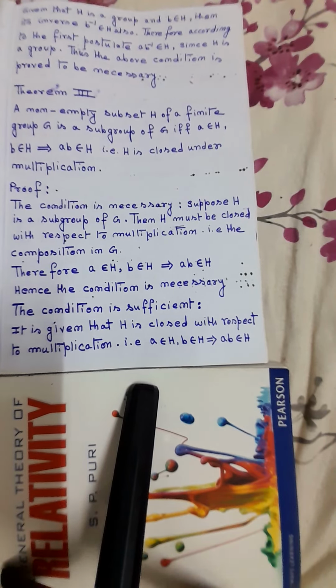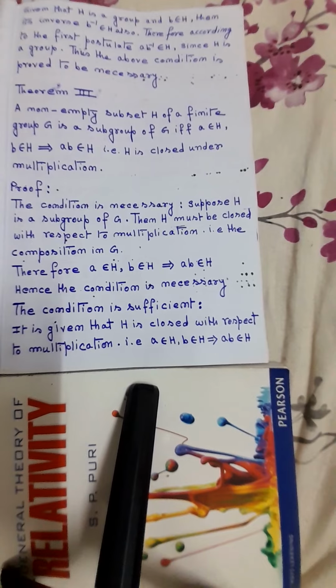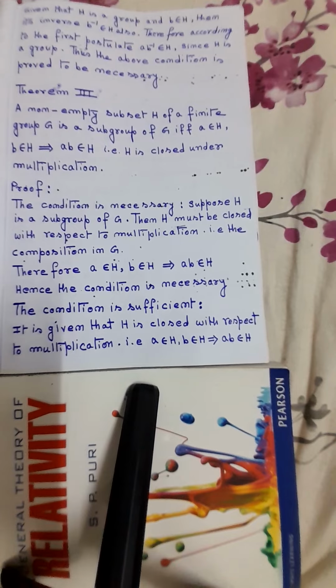The condition is necessary. Suppose H is a subgroup of G, then H must be closed with respect to multiplication, that is composition in G. Therefore, A belongs to H, B belongs to H, A B belongs to H. Right? Hence, the condition is necessary.